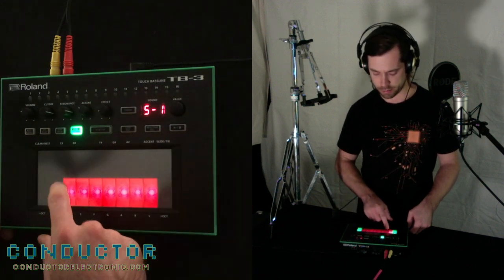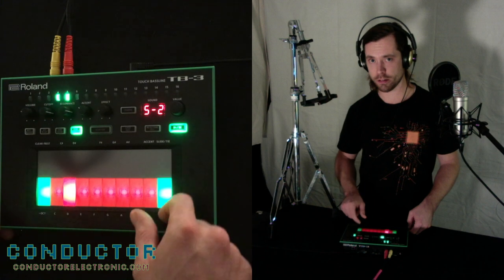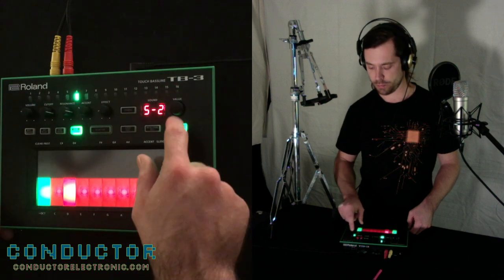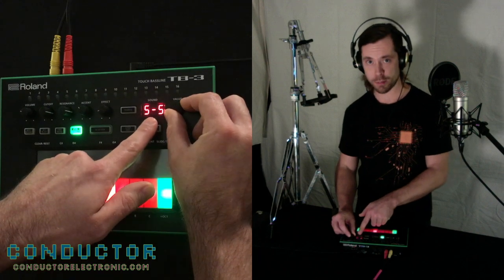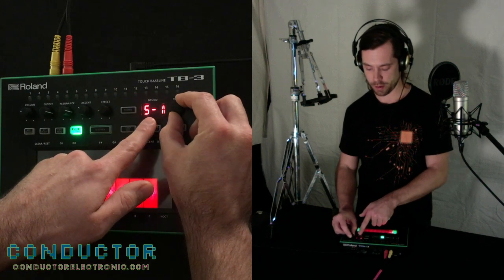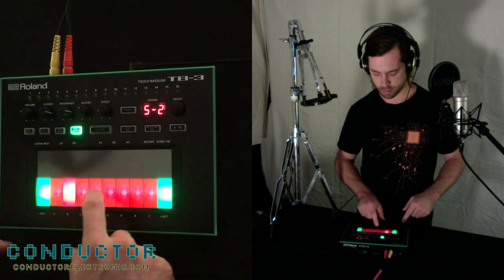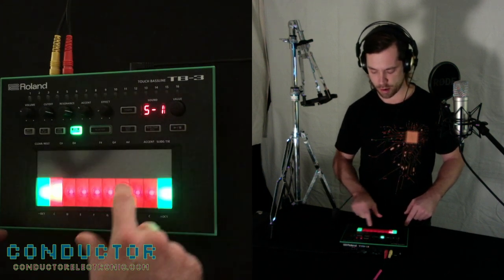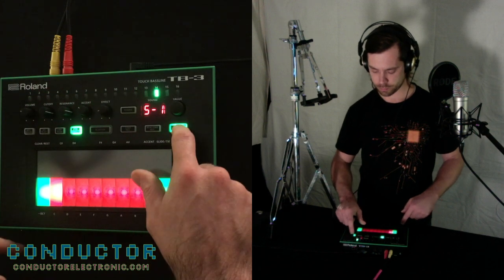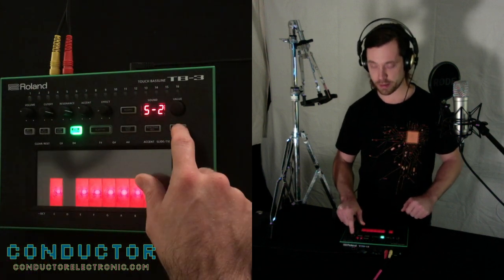Now I've got pattern 2 here, bank 5 still. And I should also say you can use the value knob to select the pattern space that you want. But either is fine. So again, going back to these red bars, here's bank 5, pattern 1. Here's pattern 2 within that same bank.